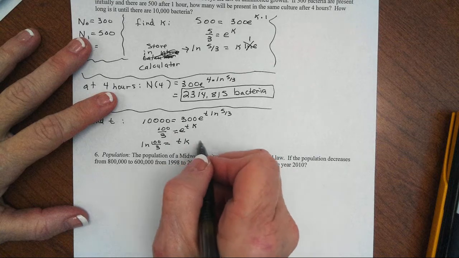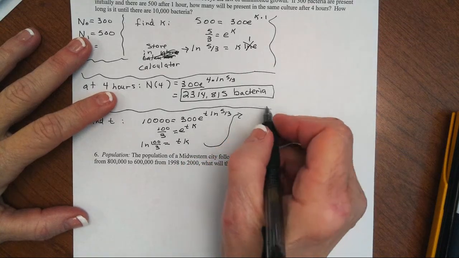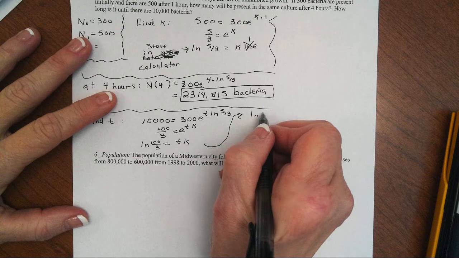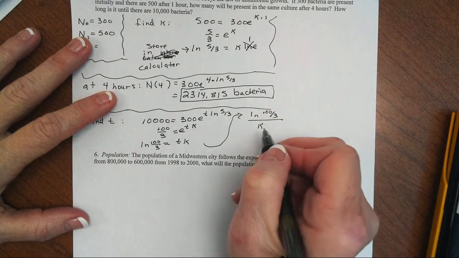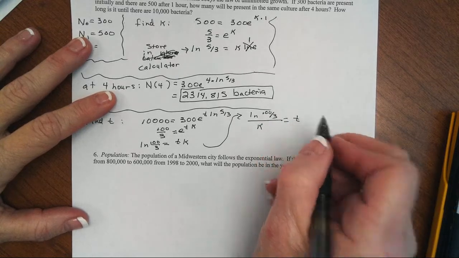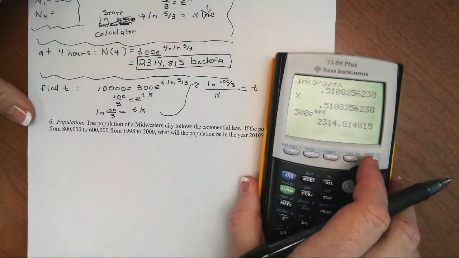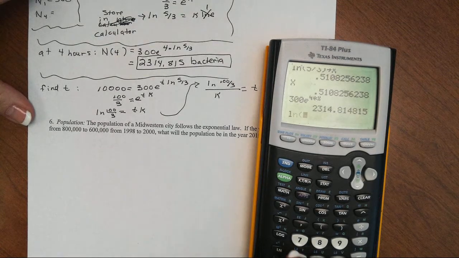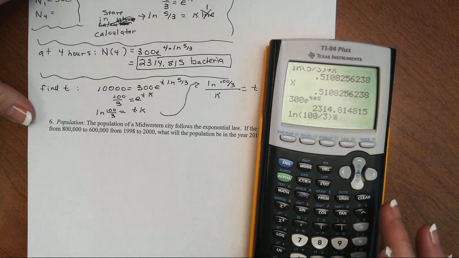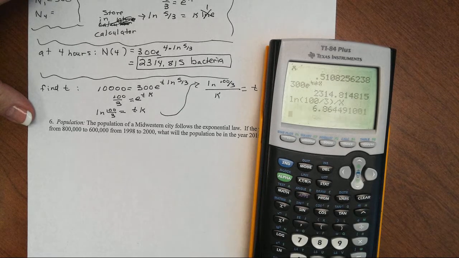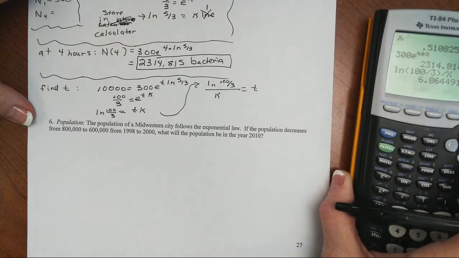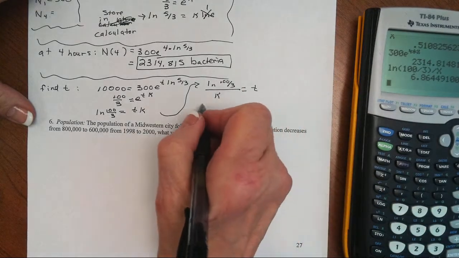So this will be the ln of 100 over 3 divided by K, which we have stored in the calculator, and that will equal T. So the ln of 100 divided by 3, and we're going to take all of that and divide that by x to get 6.864 hours.